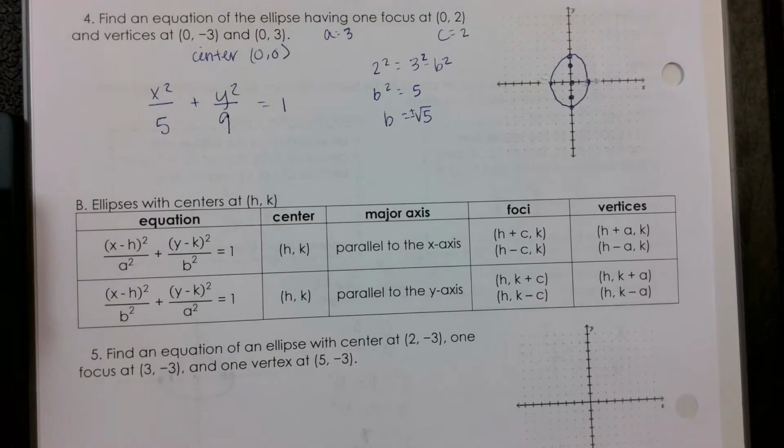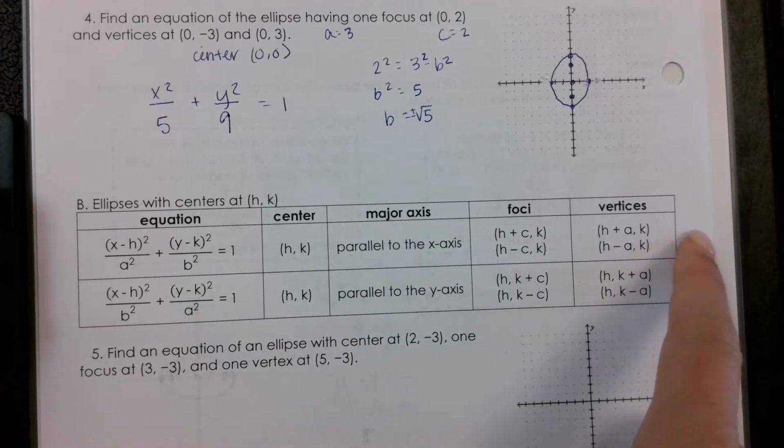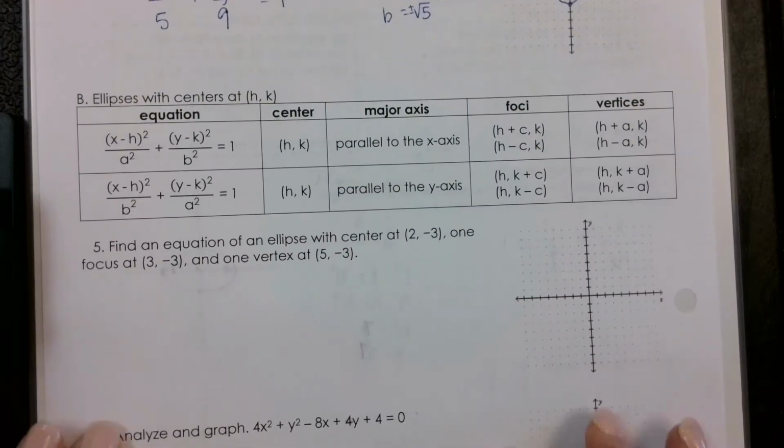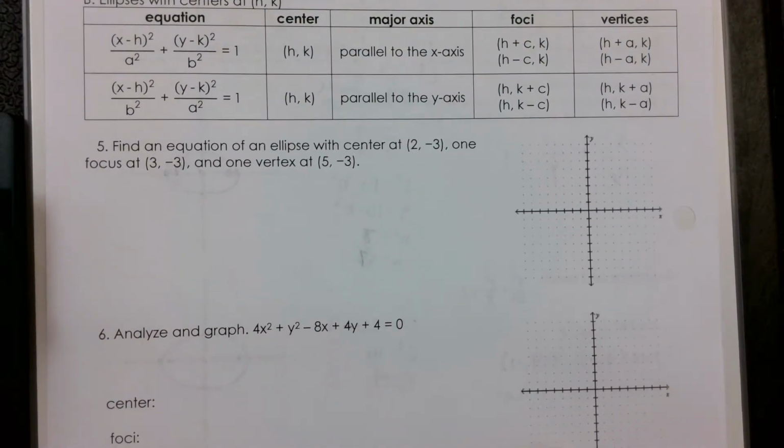So for the next ones, it's all the same idea, you just have a different center now. So especially when your center is not at 0, I think it's easier to graph it and then find all your points. So we're going to go from there. So here's all the formulas again. I think it's a lot to memorize, so as long as you just know what to do, you'll be fine.